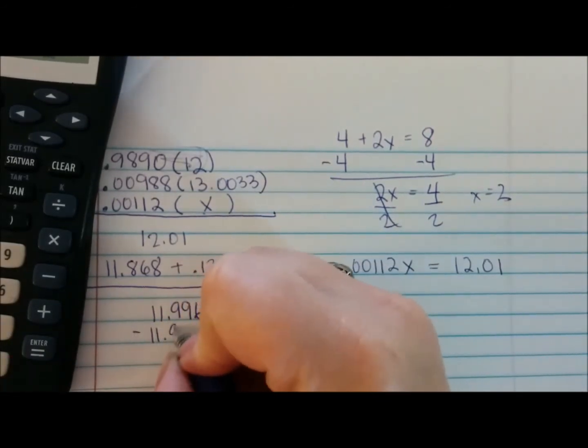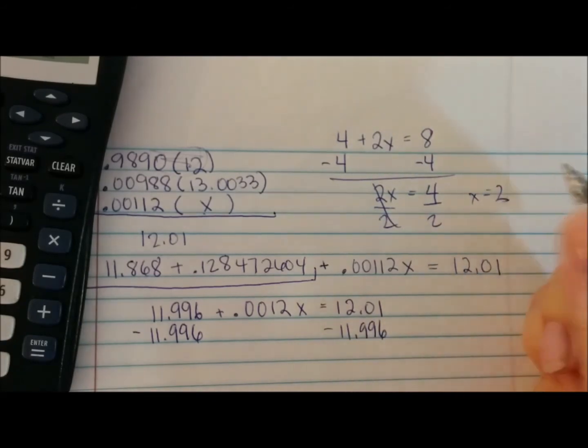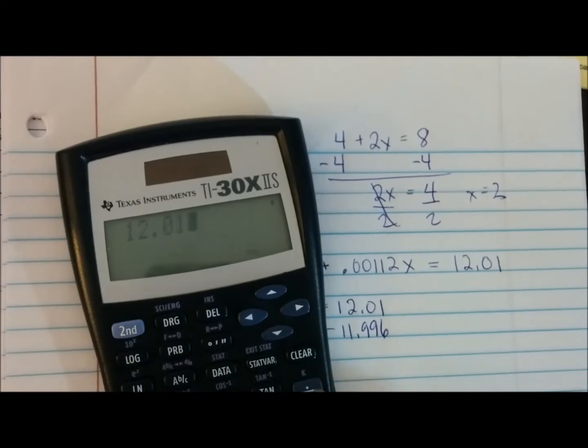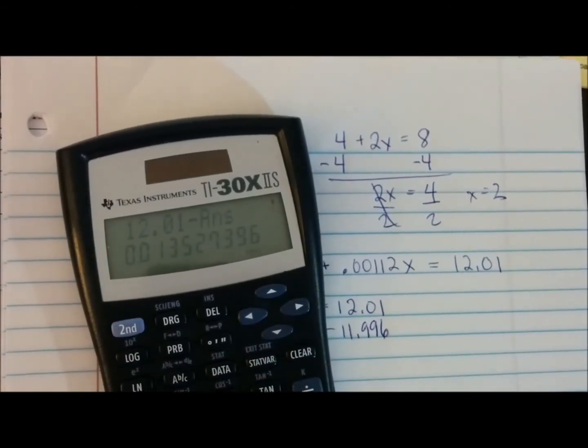We're going to subtract this from both sides. And I'm going to try to keep all those digits. In my calculator, I can say minus the answer.